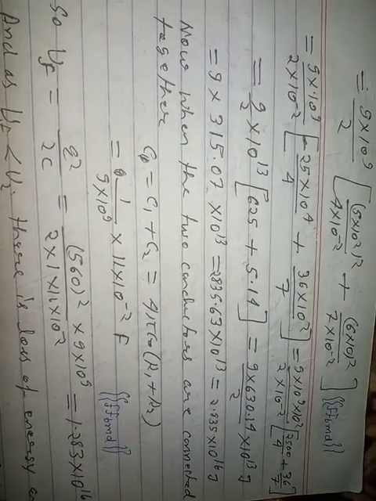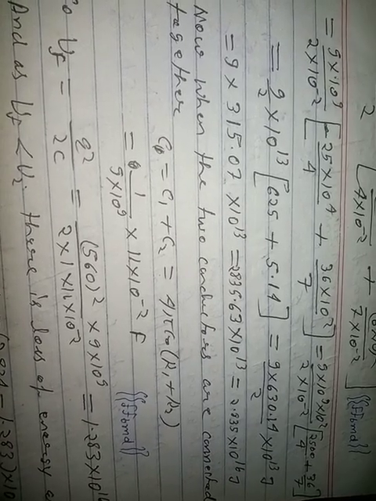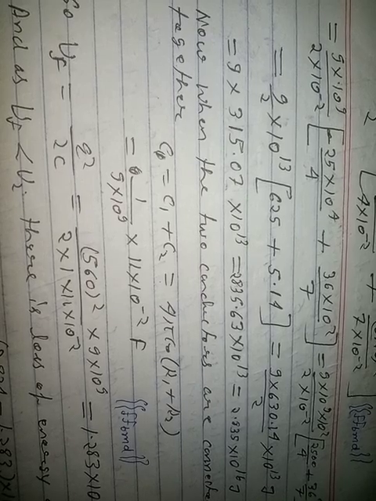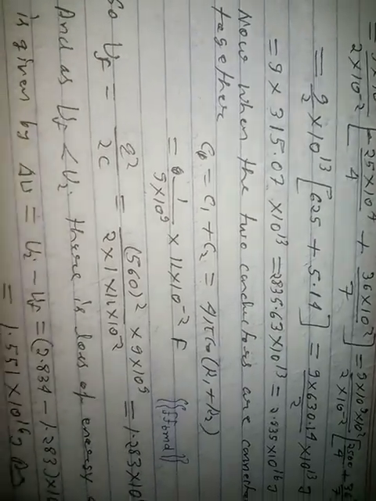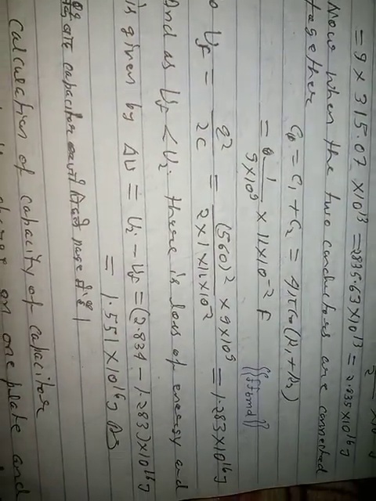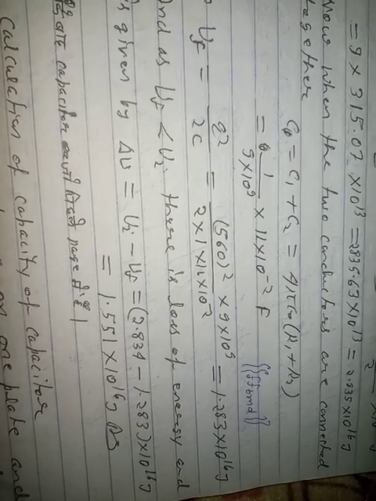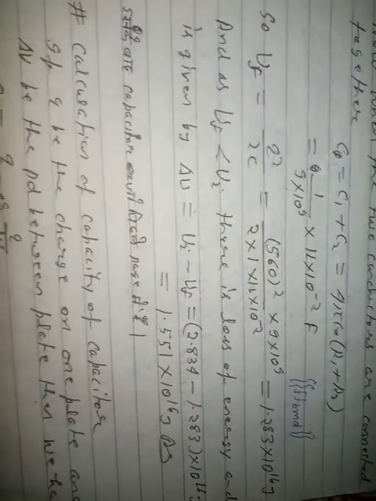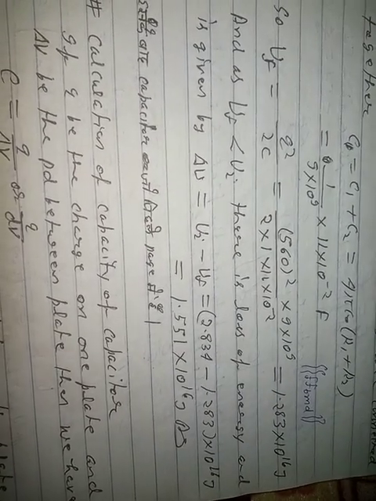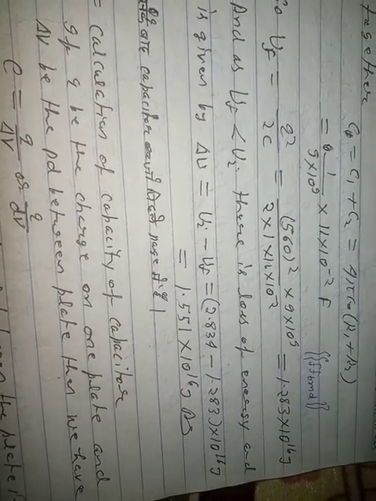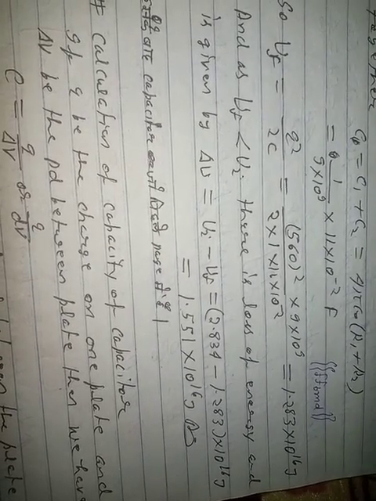Now when the two conductors are connected together, C equals C1 plus C2, equals 4 pi epsilon naught into R1 plus R2. Hence C equals 1 by 9 into 10 to the power 9 into 11 into 10 to the power minus 2 farad. Answer. So Uf equals Q square by 2C. Using all values we get Uf equals 1.283 into 10 to the power 16 joule. And as Uf is less than Ui, there is a loss of energy, given by delta U equals Ui minus Uf, which comes out to be 1.551 into 10 to the power 16 joule. Answer.